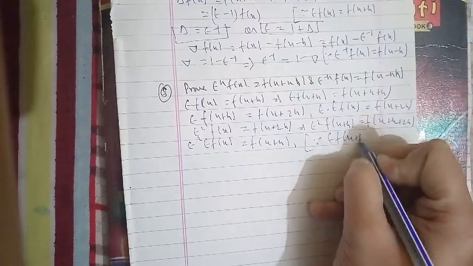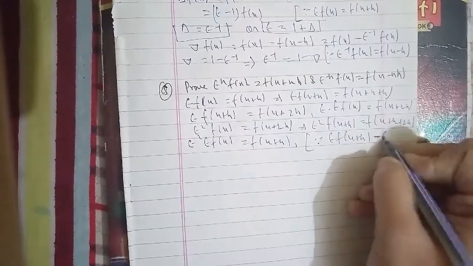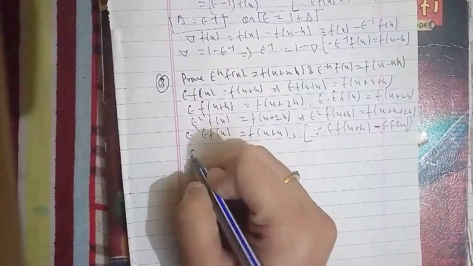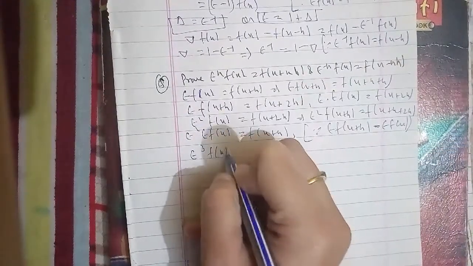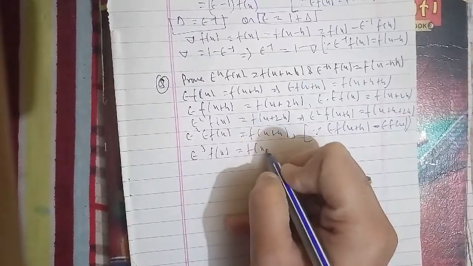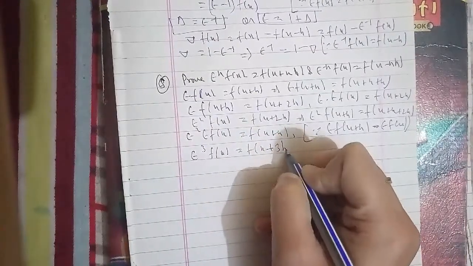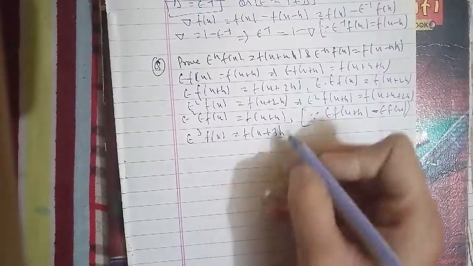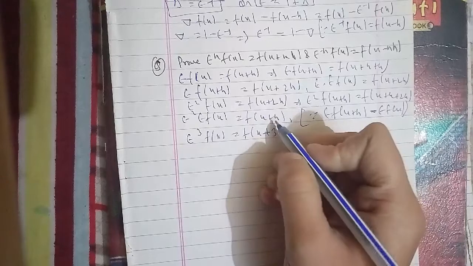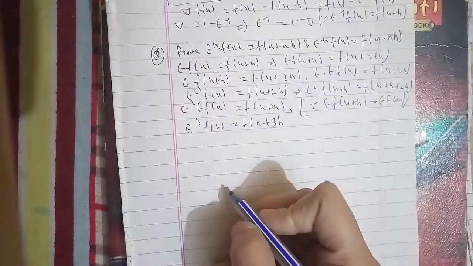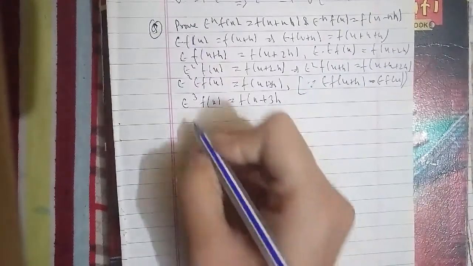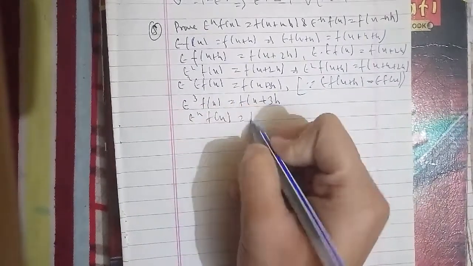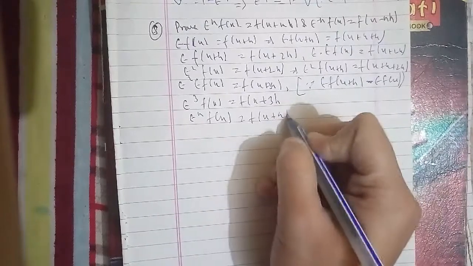E square f(x plus h) gives E cube f(x) equals f(x plus 3h), that we get here. This is your 3h as well. So the generalized form of the equation we get is E^n f(x) equals f(x plus nh).